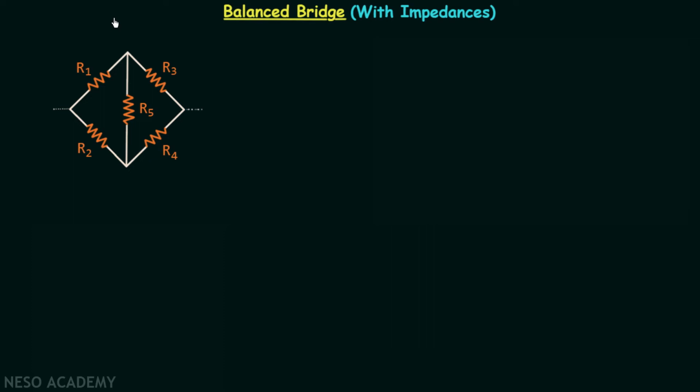In the last lecture, we discussed the construction and working of the Wheatstone Bridge, and there we understood the balance condition. The bridge is in a balanced state when the product of resistances of the opposite arms are equal.